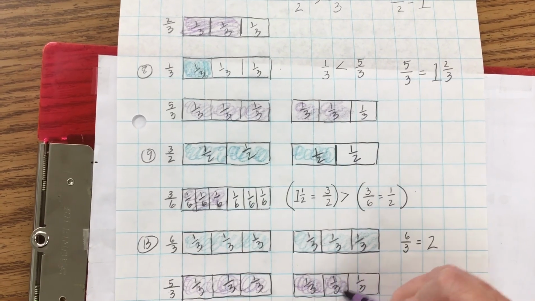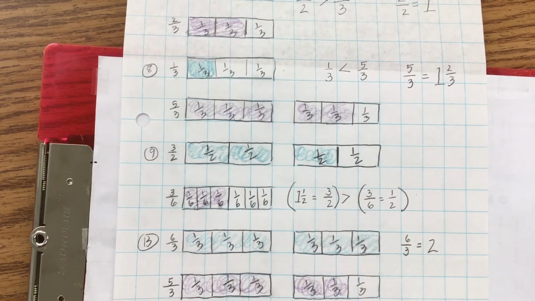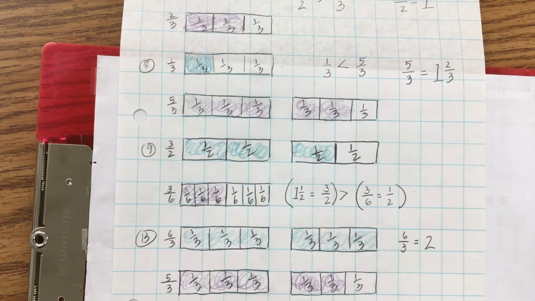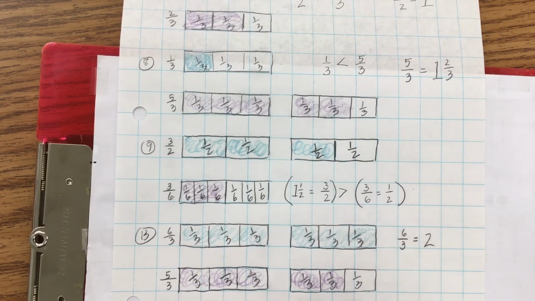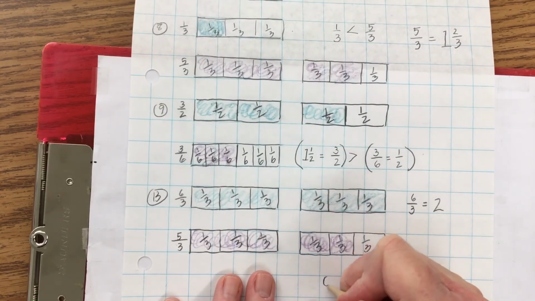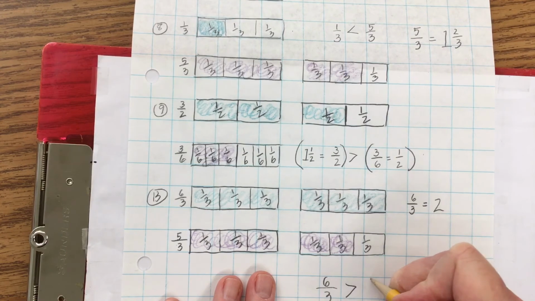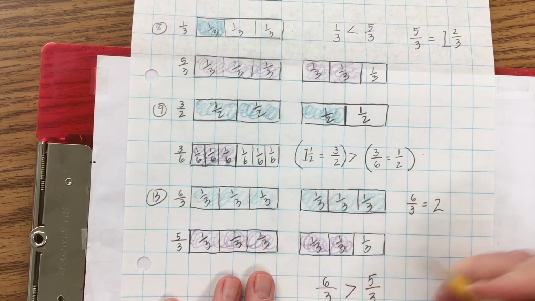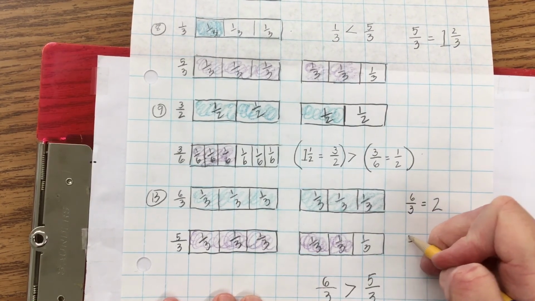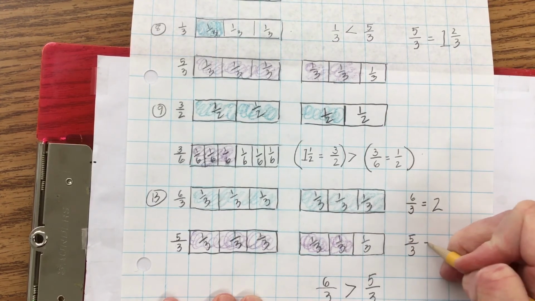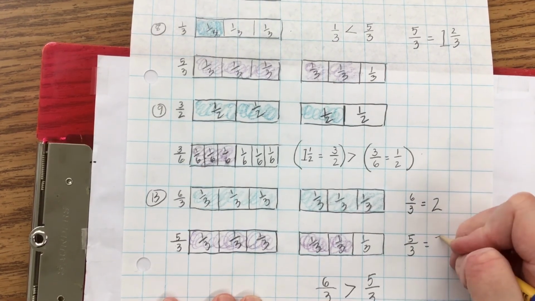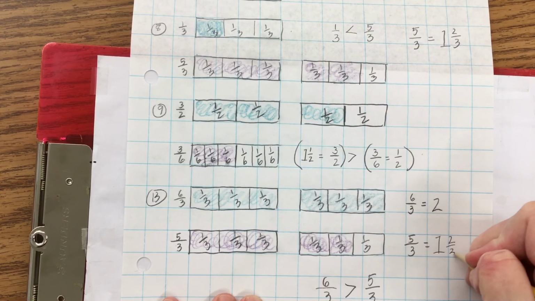There's 4 and 5. So you can clearly see by looking at the model that 6/3 is greater than 5/3. And then again, I had them tell me the mixed number for that, and that it was 1 whole and 2/3.